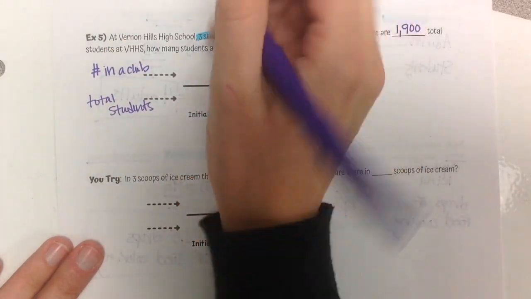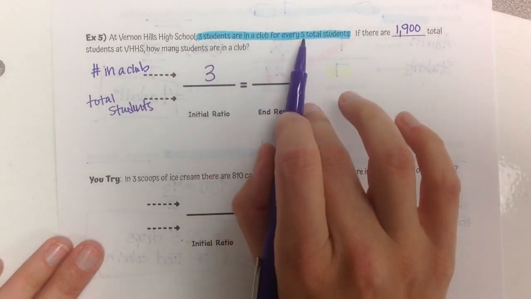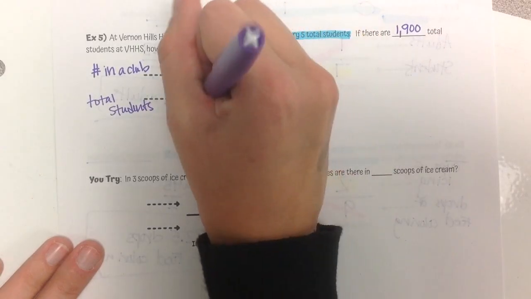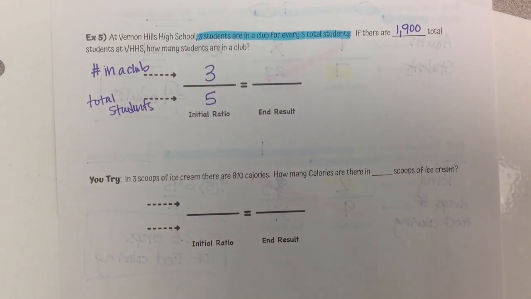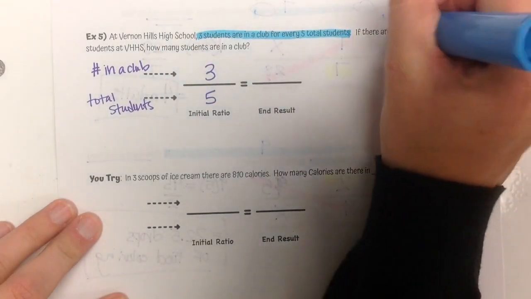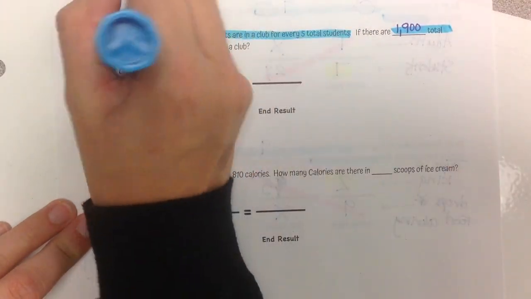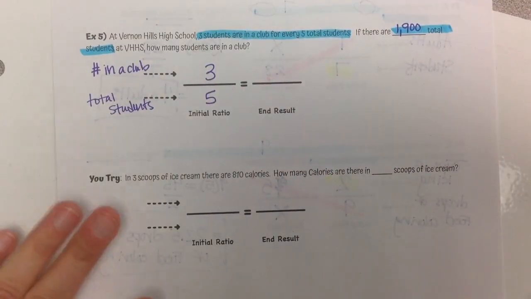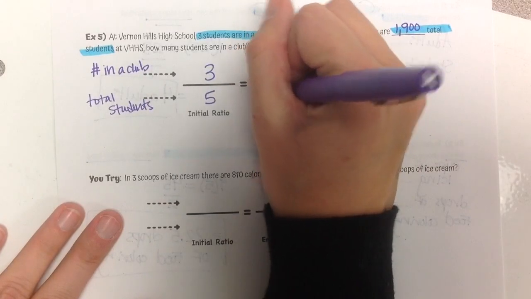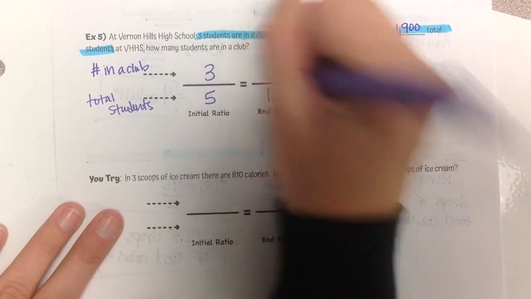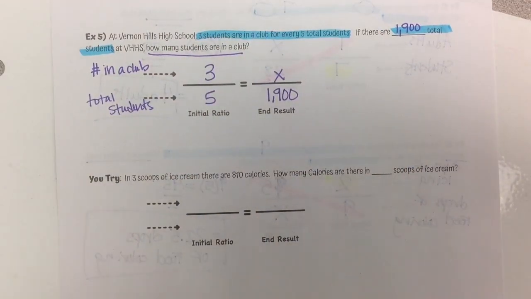So 3 are in a club for every 5 total. Then the other number that's given to us is 1,900. Well, what is 1,900? It's 1,900 total students. So our total is on the bottom. We're solving for how many are in a club. And again, if you look at the question, it's asking how many are in a club.